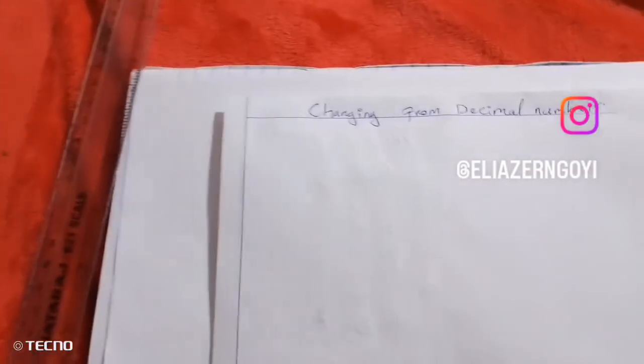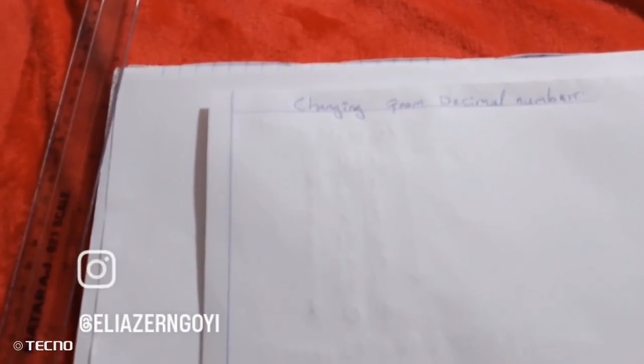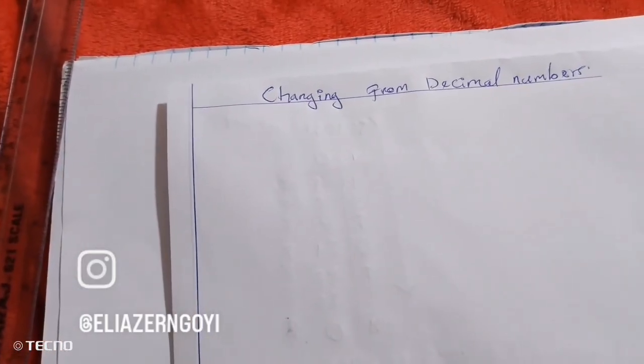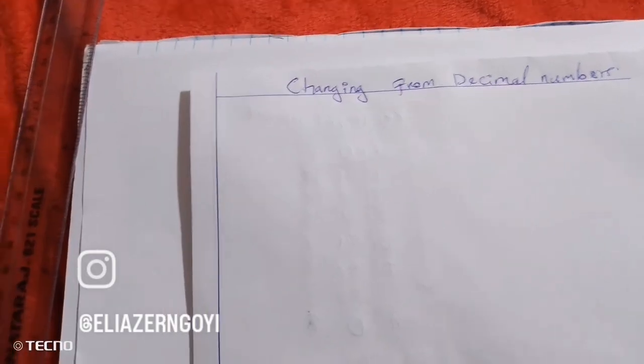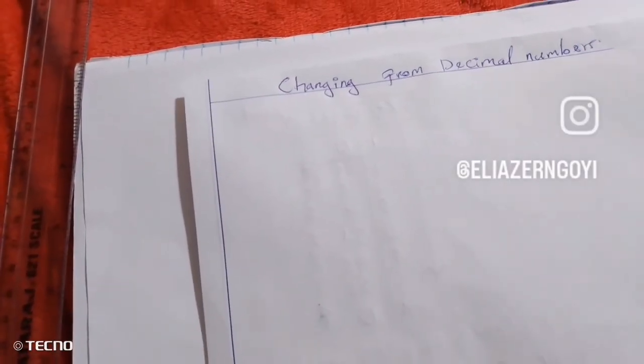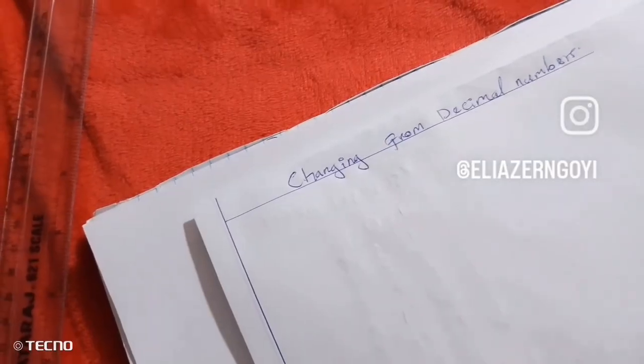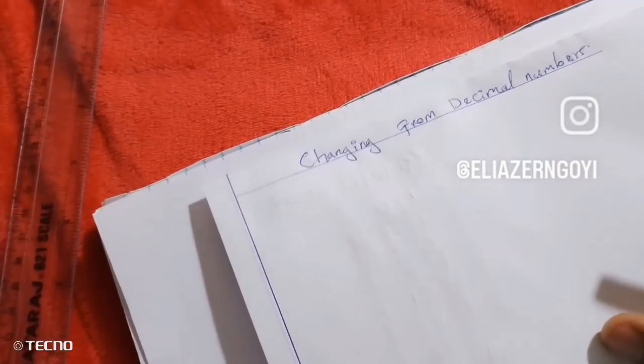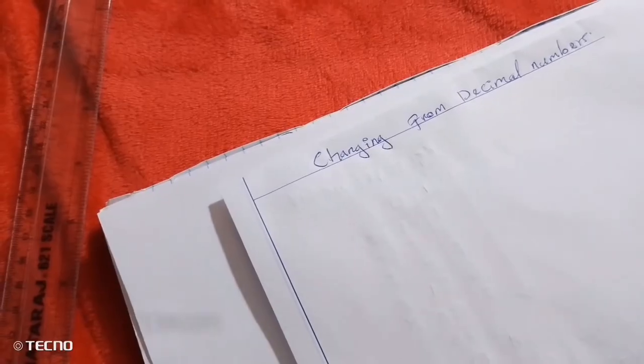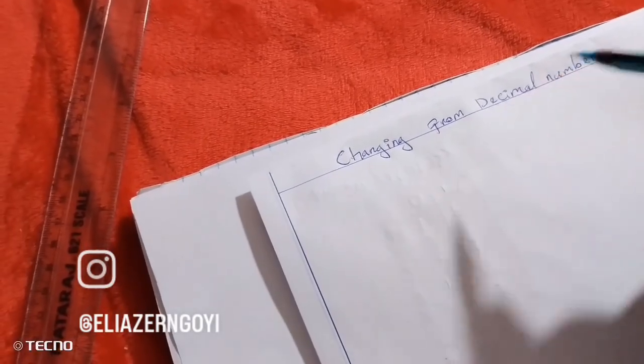Okay guys, let us just look at the last part of changing from decimal numbers. Please don't forget, decimal numbers, we're still calling them base 10. They never change wherever you go, unless you go to China. But I'm sure they also use the same thing, just the language will change. Okay, so changing from decimal numbers.